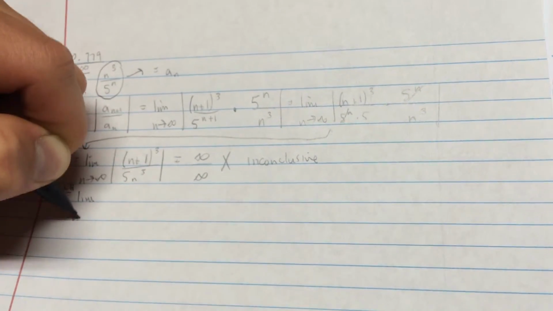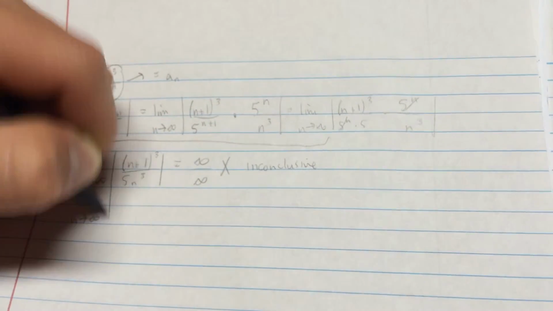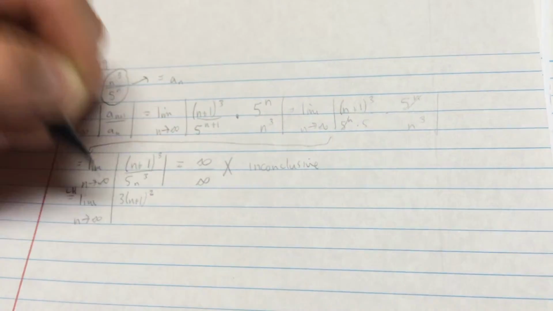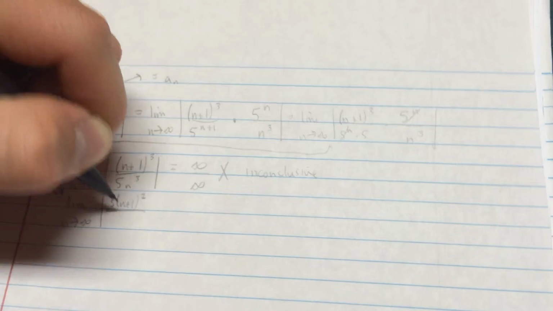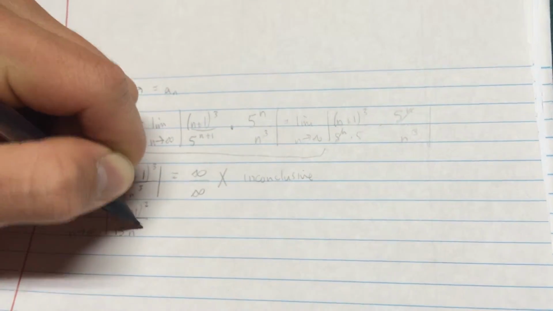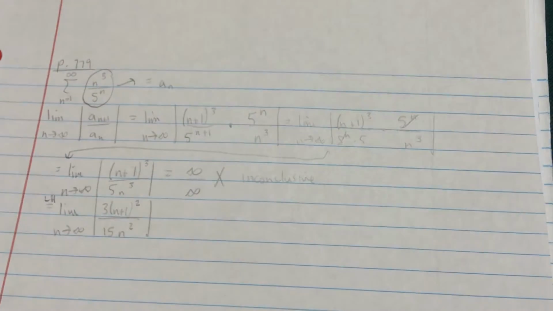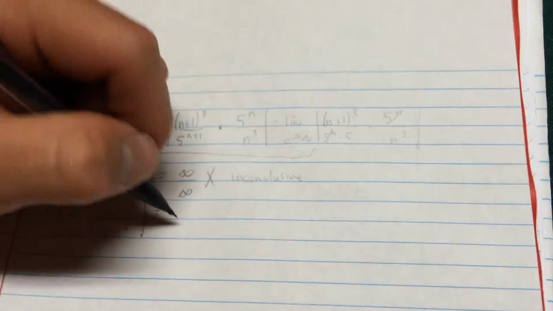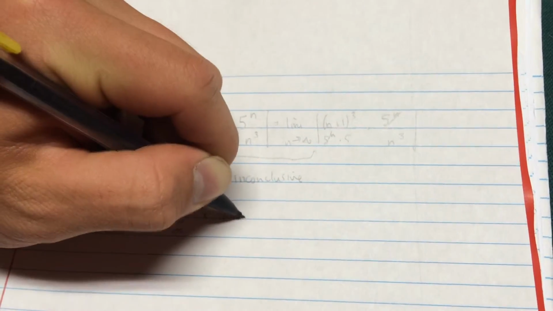Limit as n approaches infinity of 3 times n plus 1 squared over 15n squared. And when you plug infinity this time, you still get infinity over infinity, inconclusive.